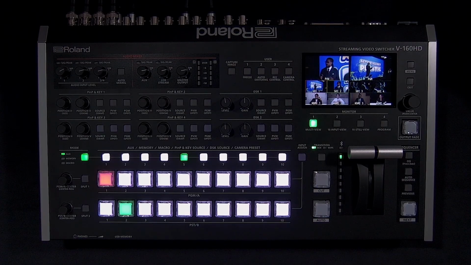This concludes all the new features in the version 2.0 update for the V160HD. We hope these are helpful additions to your workflows.